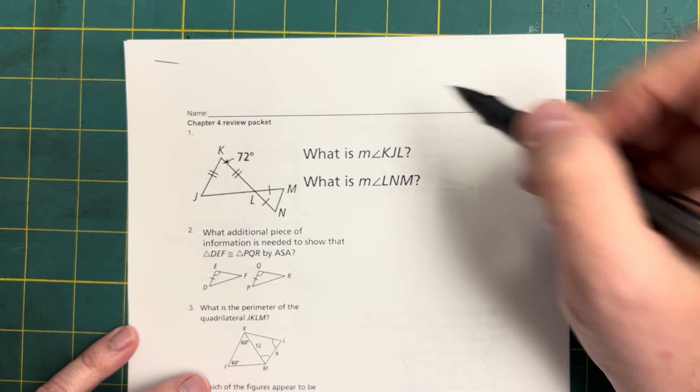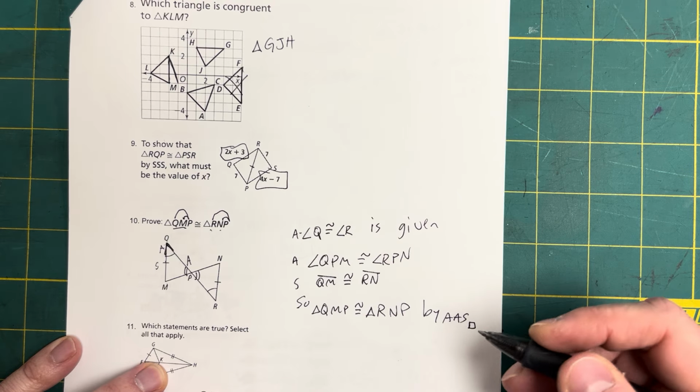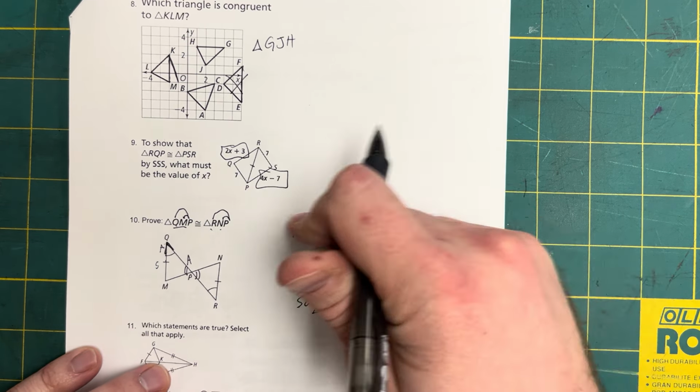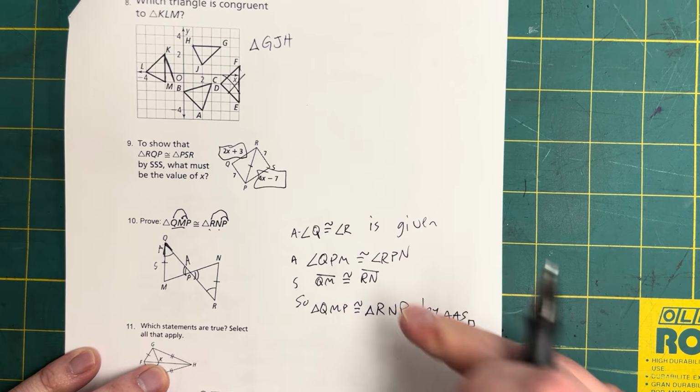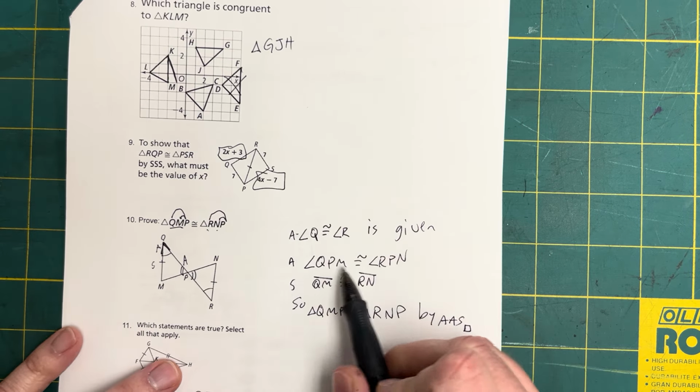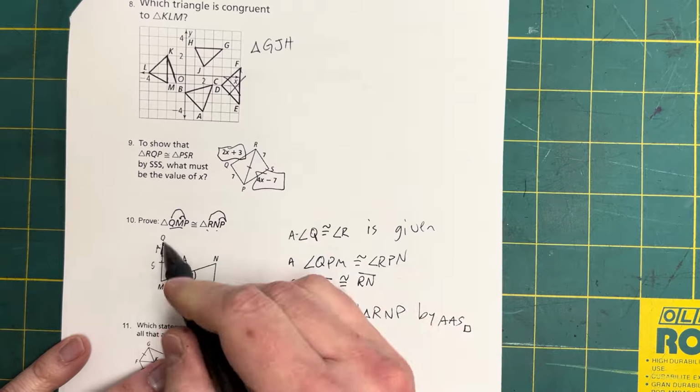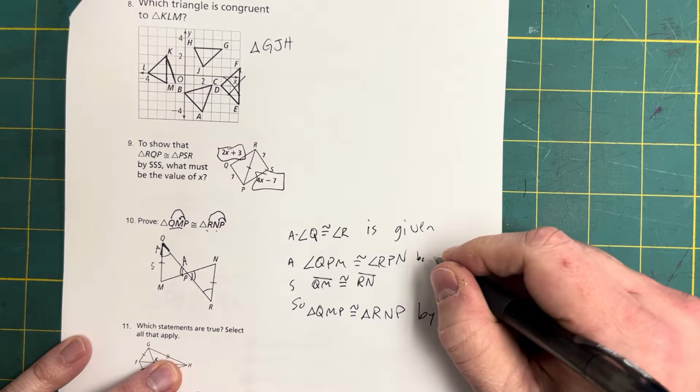Okay, then S, our side. Here's our side, QM. So side QM is congruent to side, now careful, so QM is first and second, so RN is first and second. There we go. Oh, I proved that angle is, oh wait, I didn't prove this one. I didn't prove either of these. Shoot, sorry. QP, all right. Why are these angles equal? Because they're vertical angles.